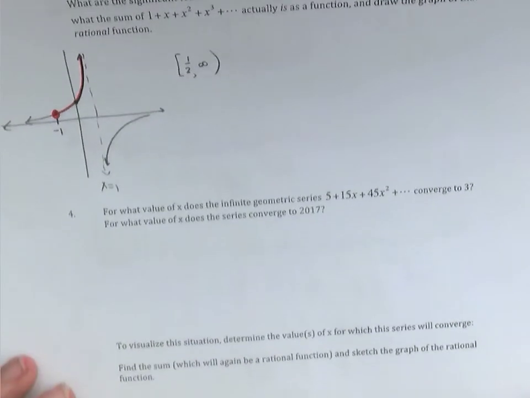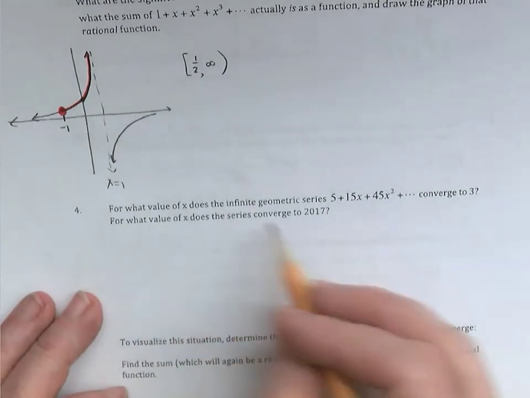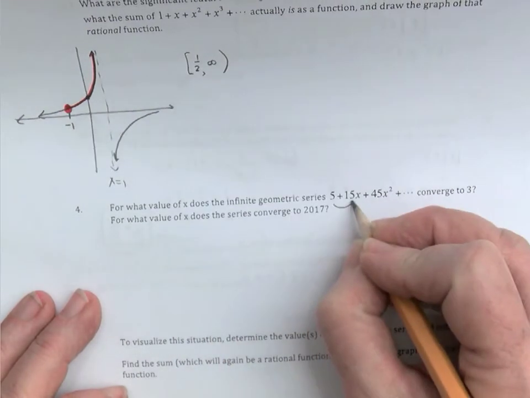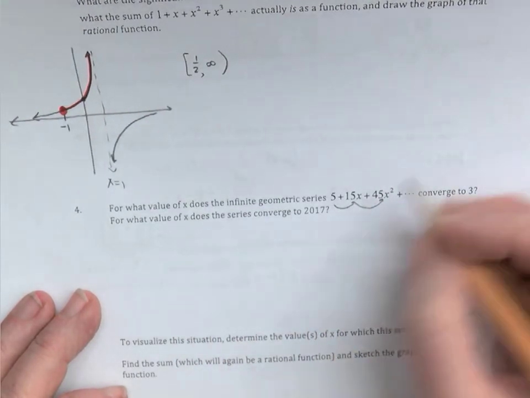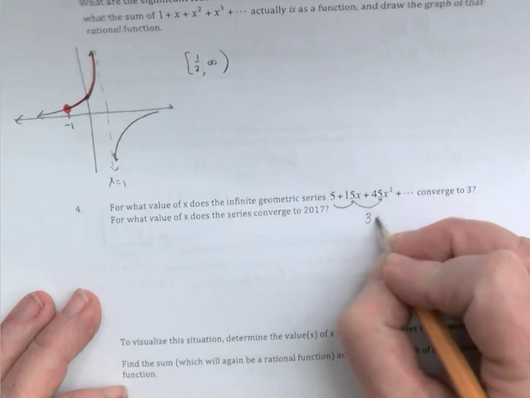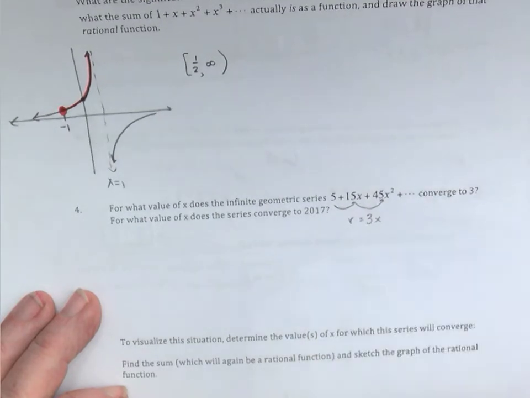Question 4 is a little bit similar. For what values of x does this infinite series converge to 3? Well, it certainly seems as though with every iteration, with every term, I'm multiplying by 3x. So that's my r value. My r value is 3x.